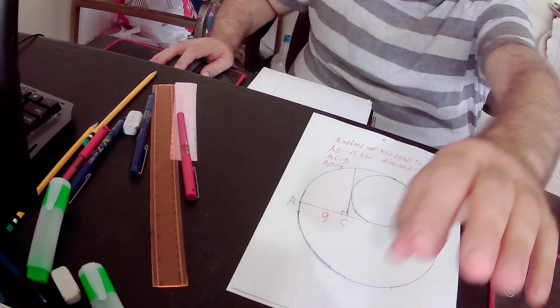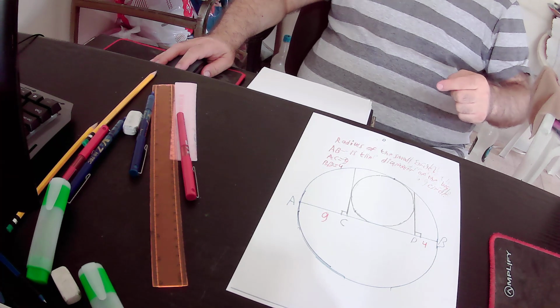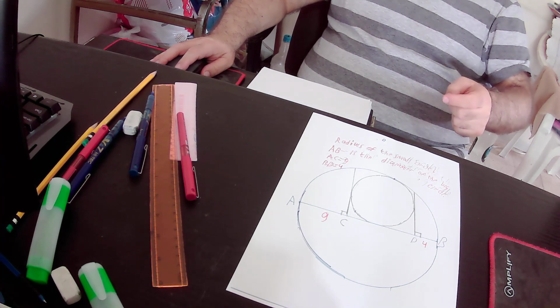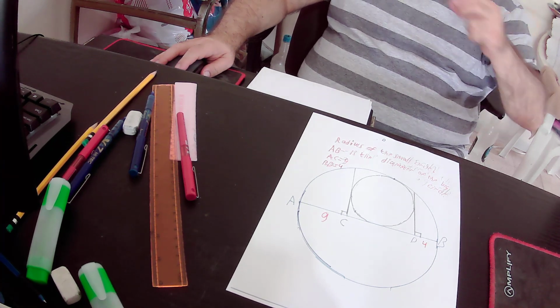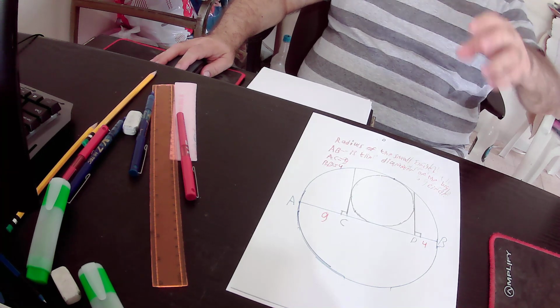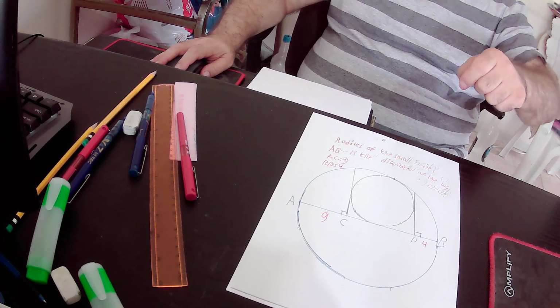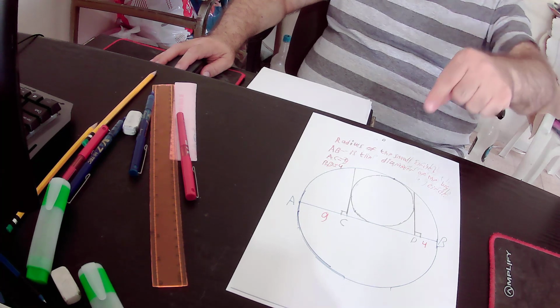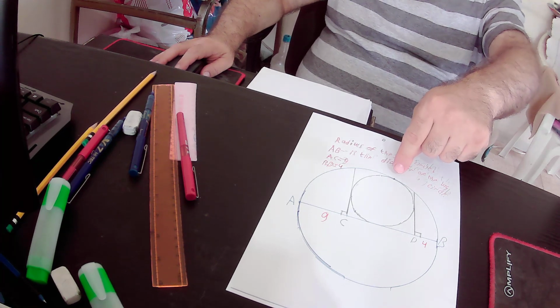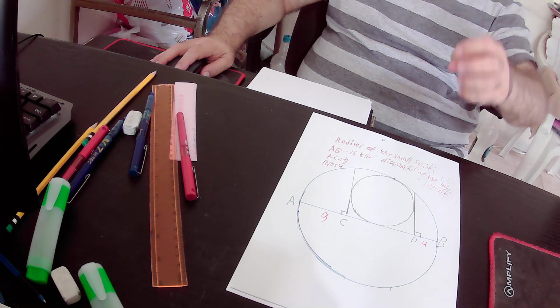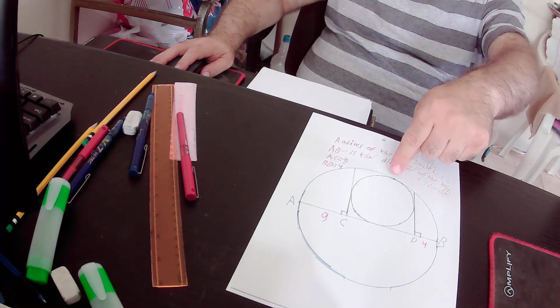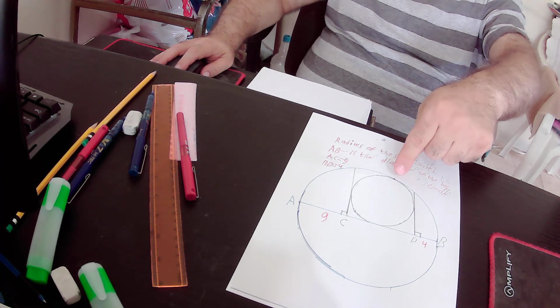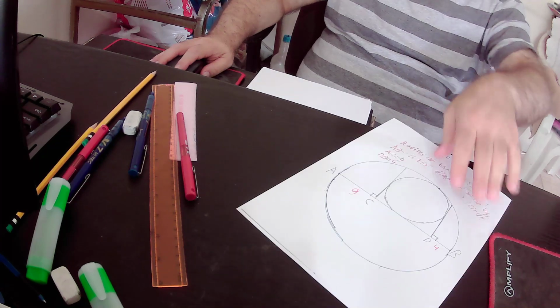Hello, in this lecture we will find the radius of the small circle. In the drawing we have two circles. Those two circles touch each other internally at this point. Let's call this point point N.